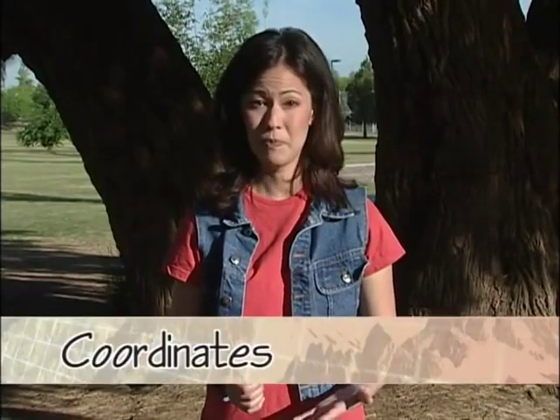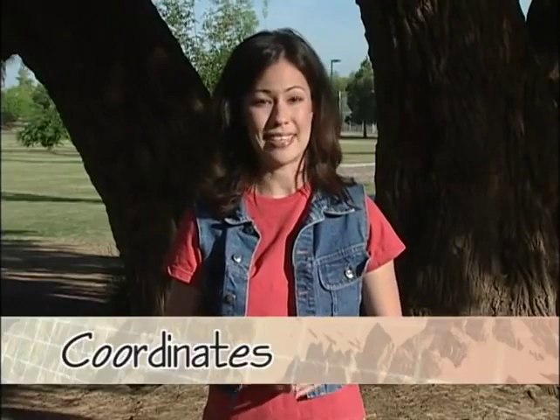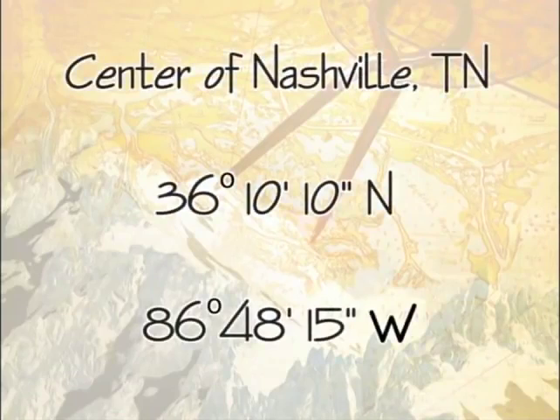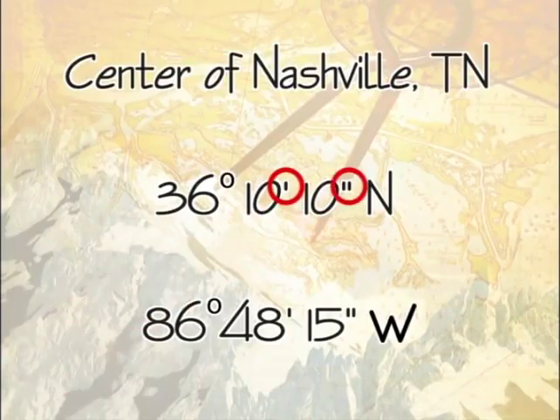For example, the coordinates for the exact center of Nashville, Tennessee would look like this: 36 degrees, 10 minutes, 10 seconds north latitude, and 86 degrees, 48 minutes, 15 seconds west longitude. Minutes are represented by 1 tick mark and seconds are represented by 2.